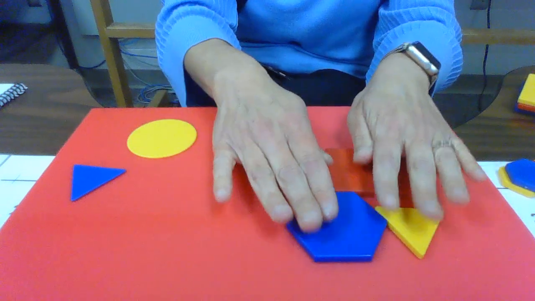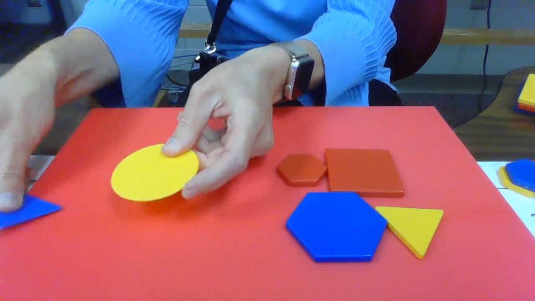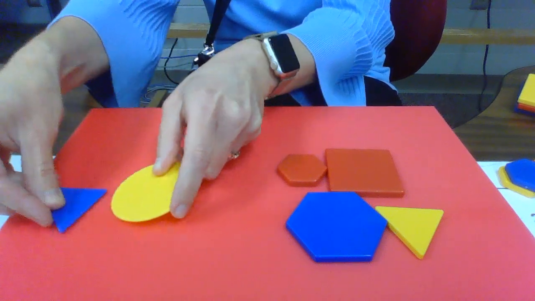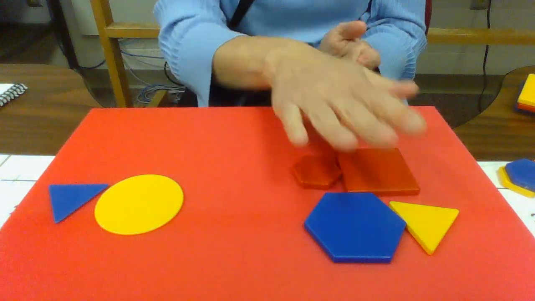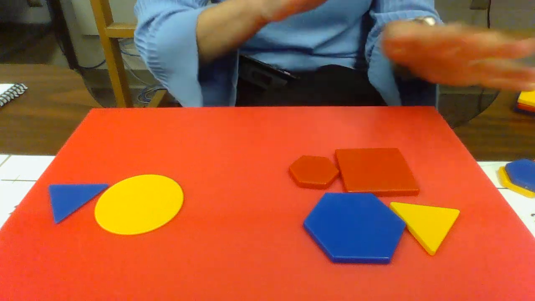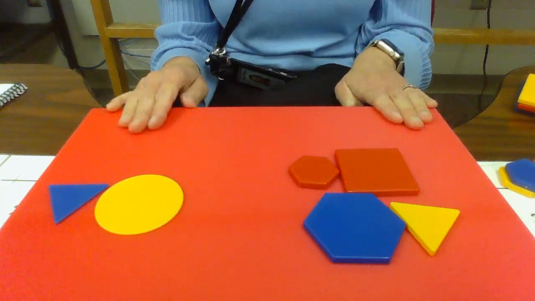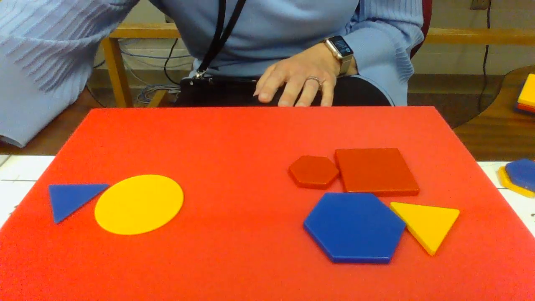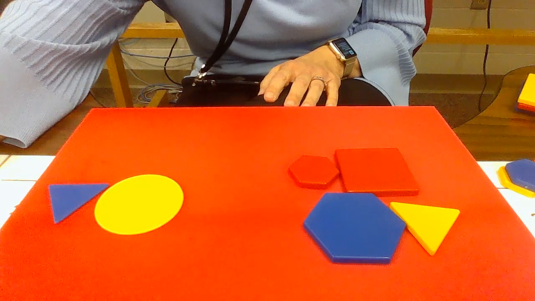They're wider versus these two that are thin, just like that. So now we have 2 groups. So there are plenty of ways that we could sort these attribute blocks. So hold tight, I'm going to get another group and then we're going to sort them again.